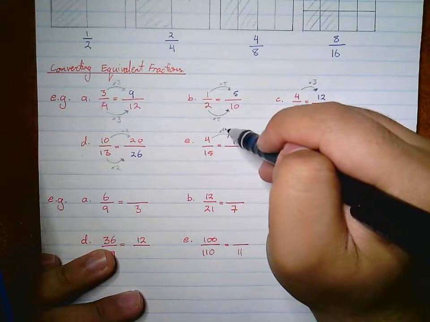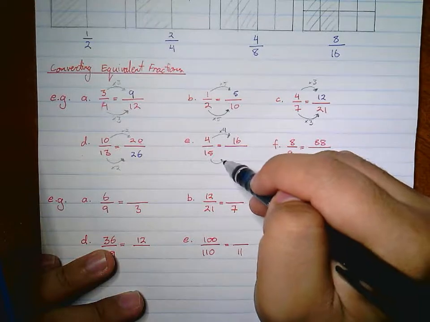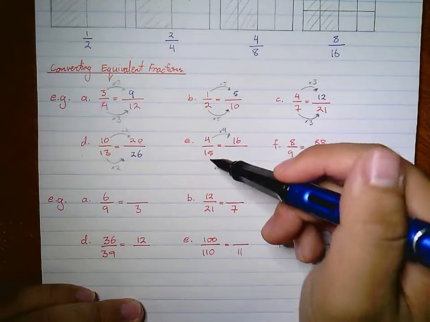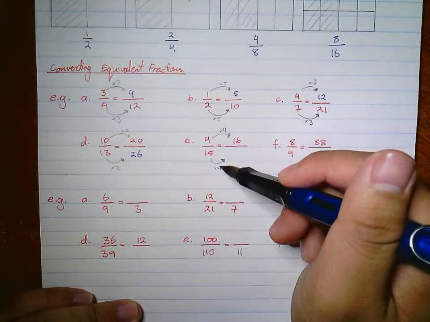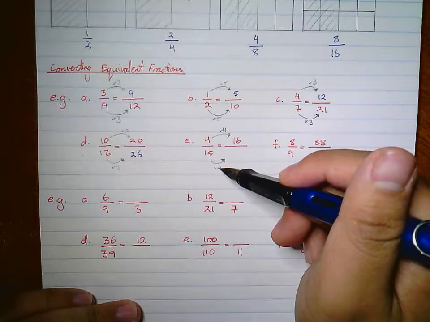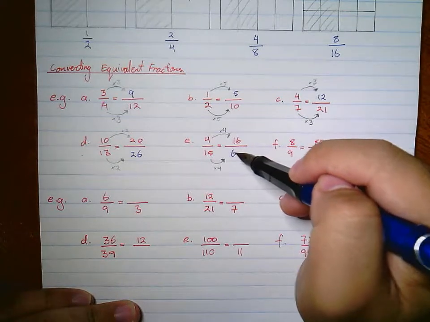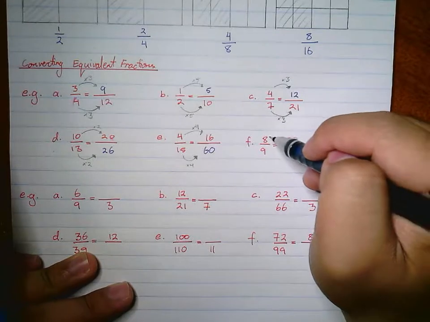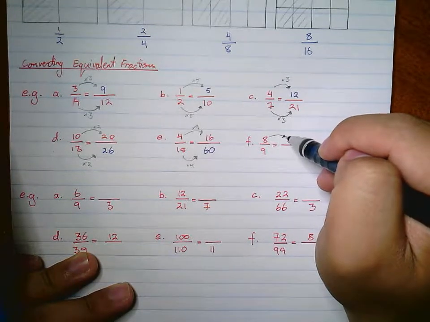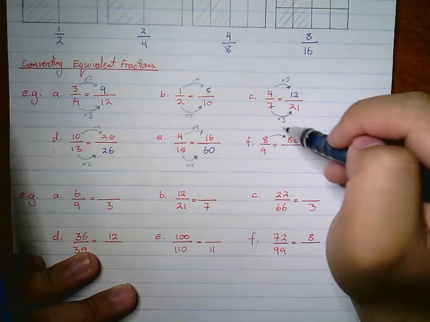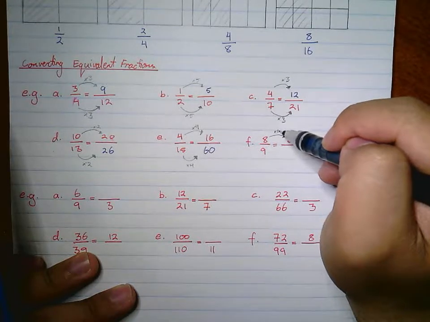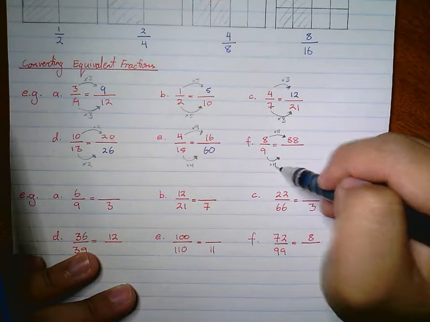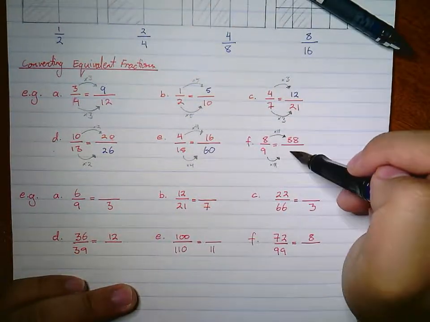Well, 4 times 4 is 16, so we're going to multiply the bottom number also by 4. 15 times 4, well, 15 times 2 is 30. 30 times 2 is 60. Once again, moving along. Here we have 8 times what gets me 88? Well, that's times 11. So I'm also going to multiply this by 11. So 9 times 11 is 99.